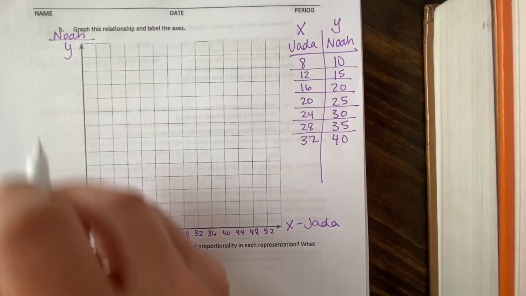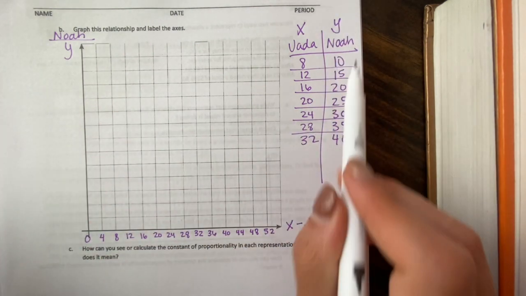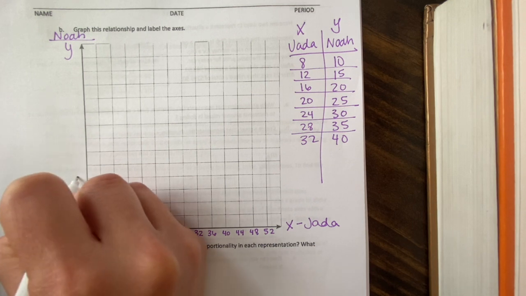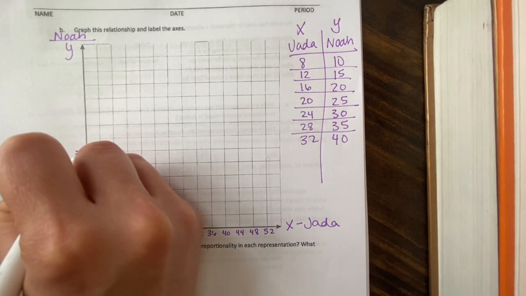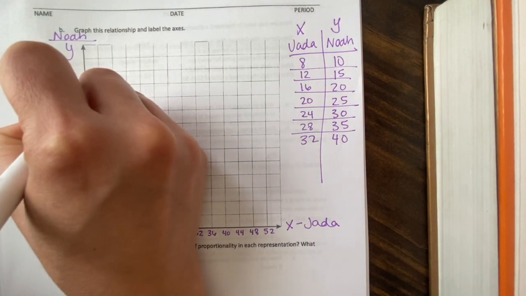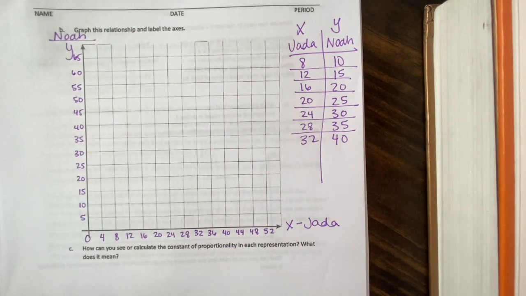All right, and then I'm going to label my Noahs by 5, my Y's by 5 because they're counting by 5. So 5, 10, 15, 20, 25, 30, 35, 40, 45, 50, 55, 60. Sorry, you can't see. 65.